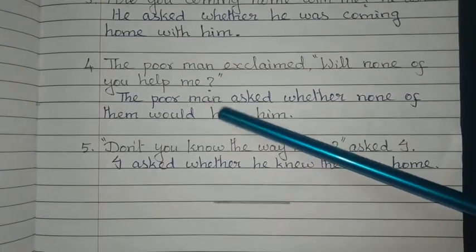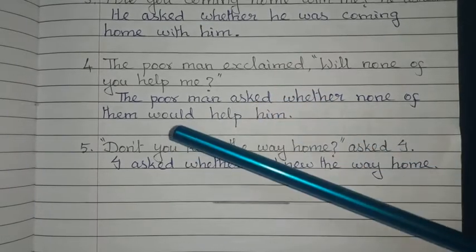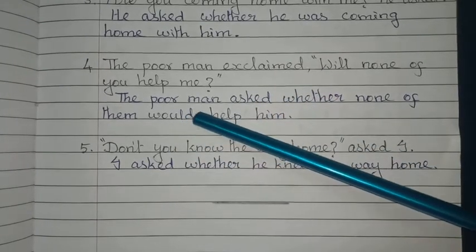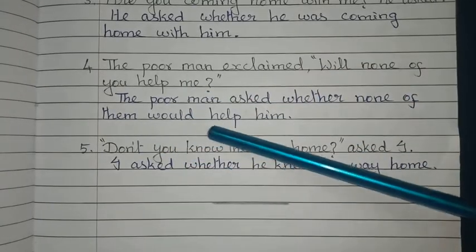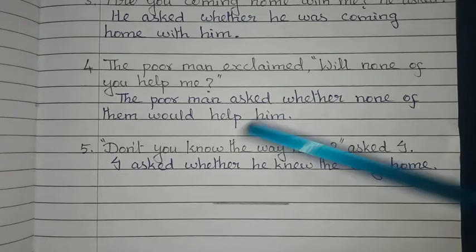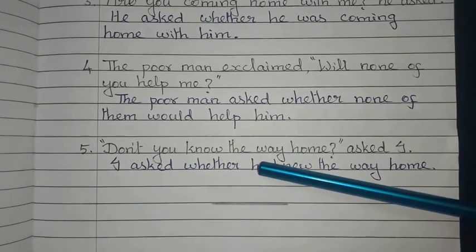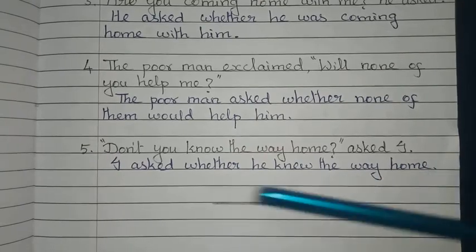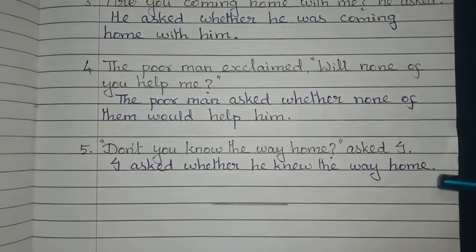The poor man exclaimed, "Will none of you help me?" Answer is, the poor man asked whether none of them would help him. Fifth one, "Don't you know the way home?" asked I. I asked whether he knew the way home.